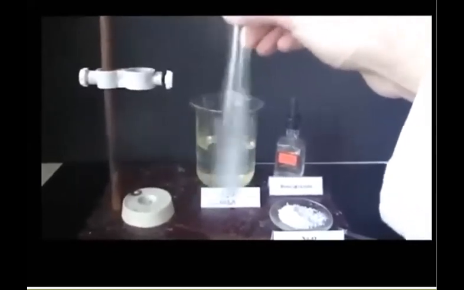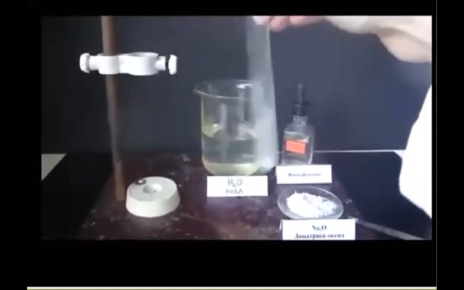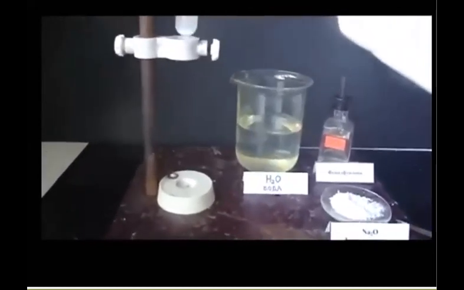We are shaking the mixture to complete the reaction of sodium oxide with water. When the reaction is completed, when the sodium oxide is dissolved completely, then we test.